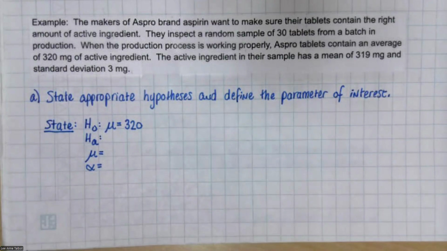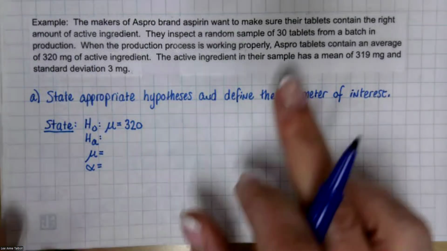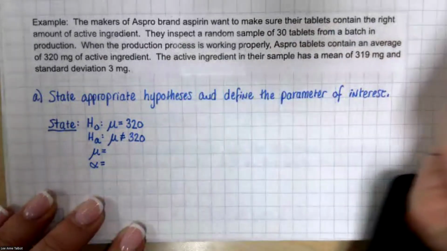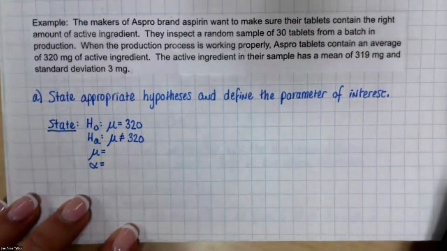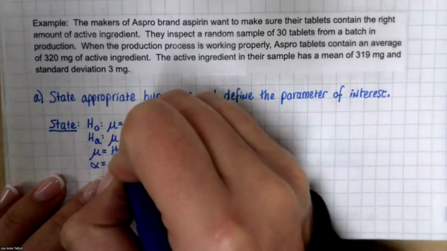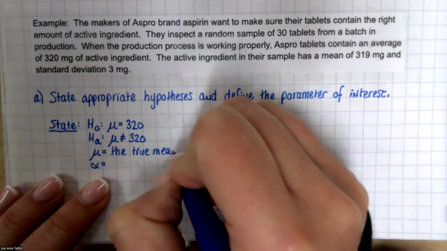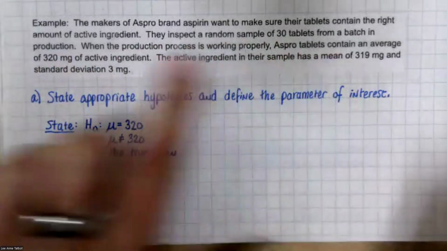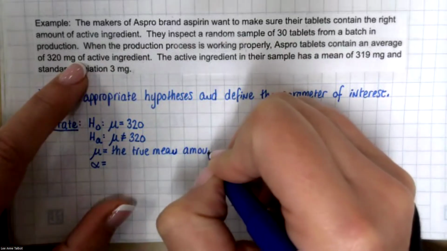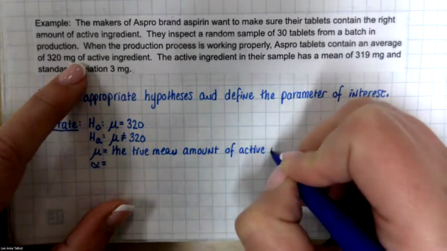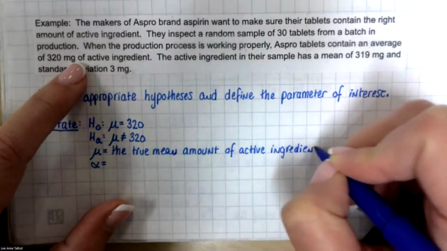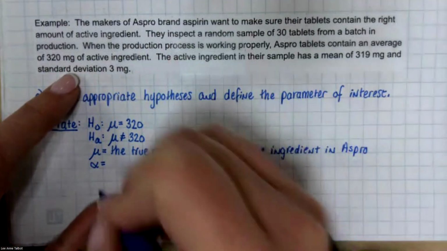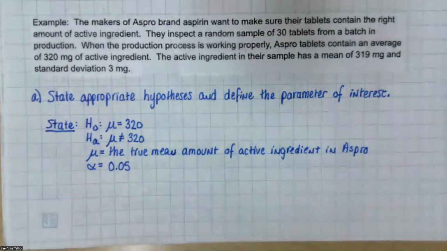Okay, anyway, let's see. Does it say anything about increase or decrease or more than or less than? No, it just says the right amount. So what's that? Not equal to. So what are we going to do at the end? Nice. Look at you. Okay. Mu equals the true mean amount of active ingredient. And they did not give me an alpha level, so I'm going to go with the middle of the road, 0.05.